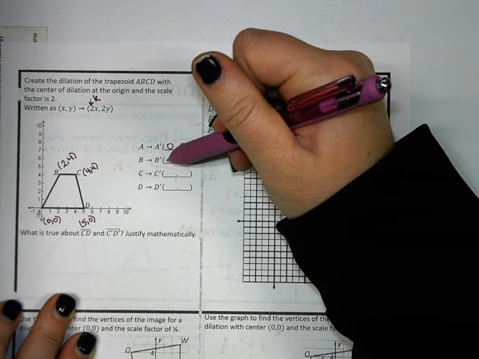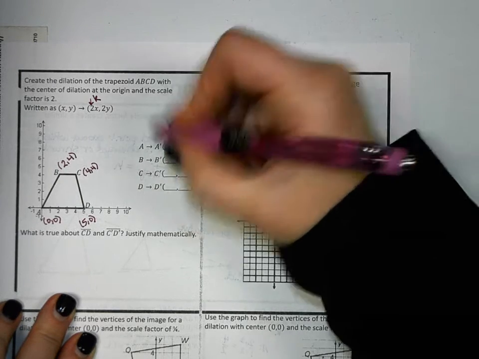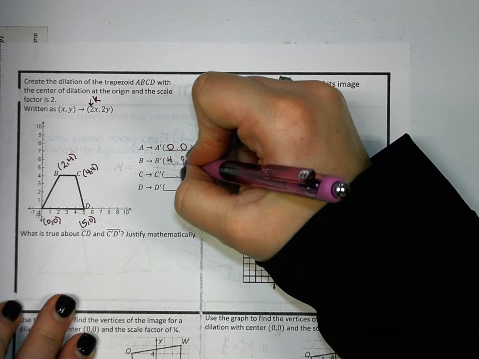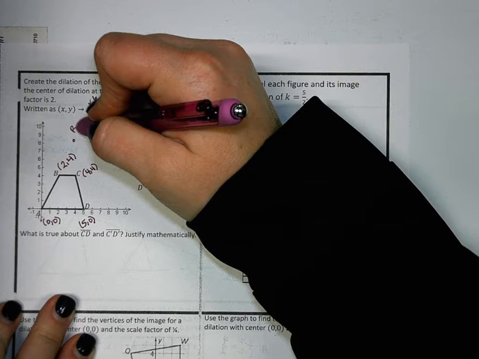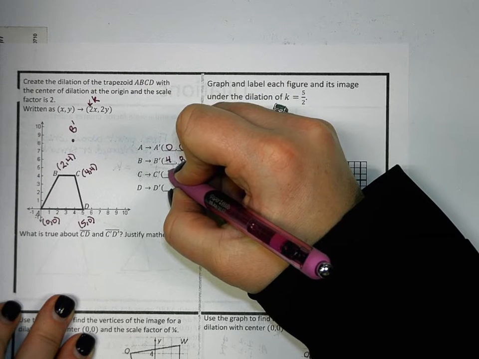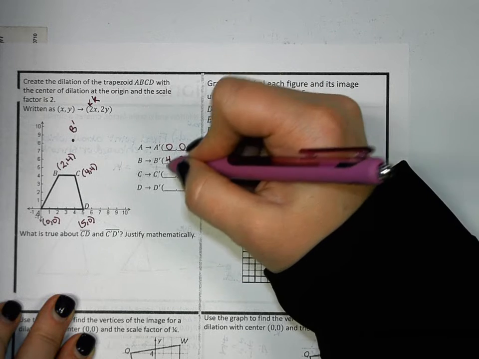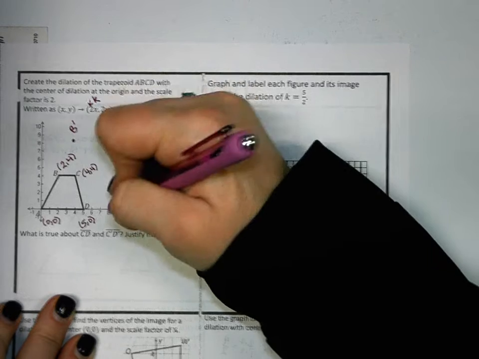What about B? If we're going to double everything, 4, 8. Okay, what about C? If we're doubling everything, 8, 8.